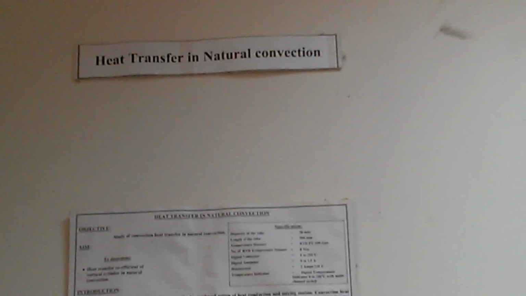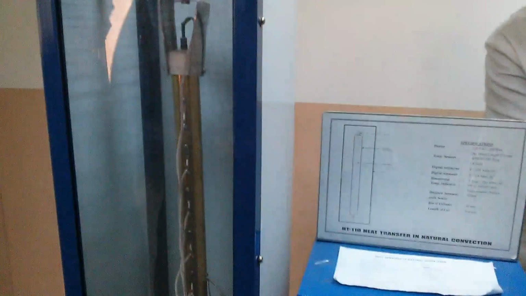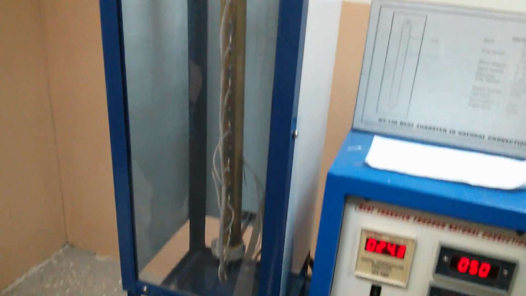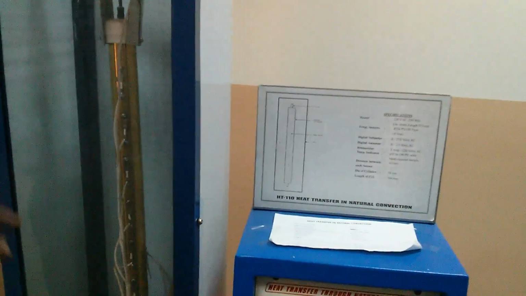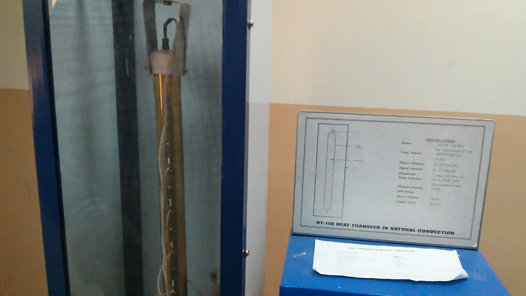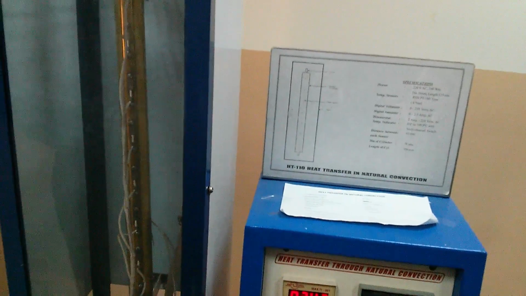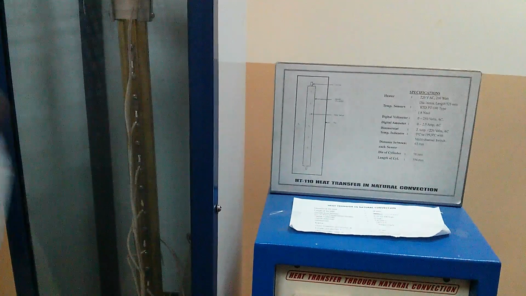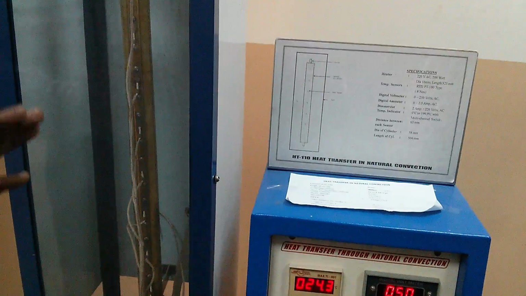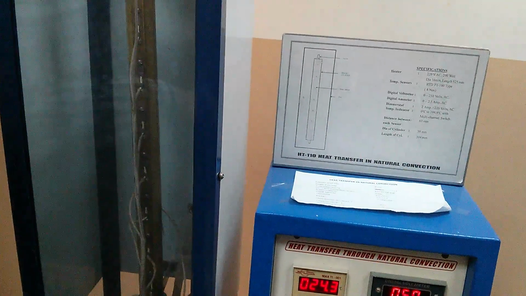This is an experiment where you are trying to find out the heat transfer coefficient under natural convection of a vertical cylinder, right? So you know what convection is. Convection heat transfer is the heat transfer between a solid surface and a surrounding fluid. If the solid surface is at a higher temperature, then the heat transfer would occur from the solid surface to the surrounding fluid.